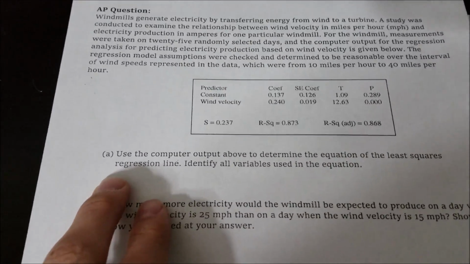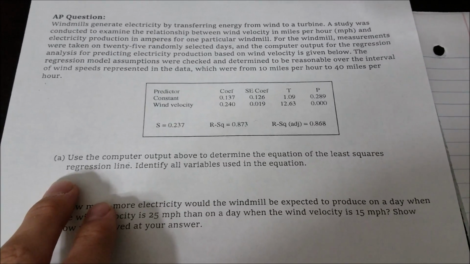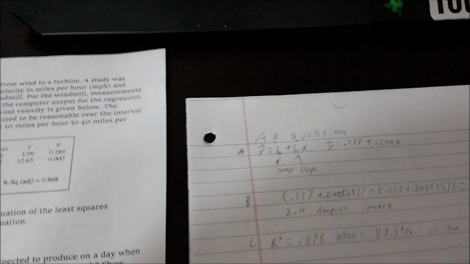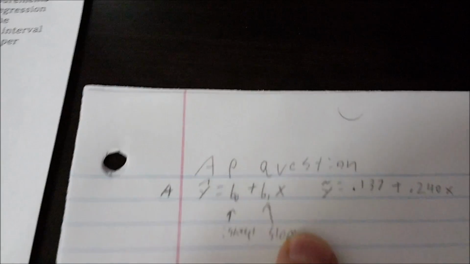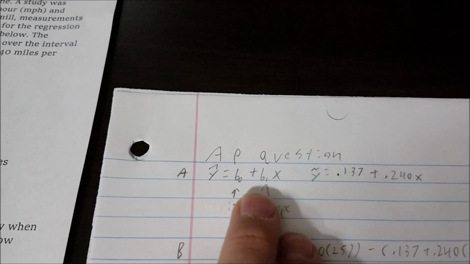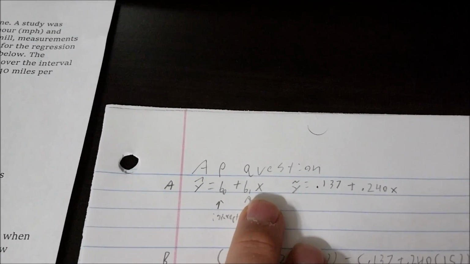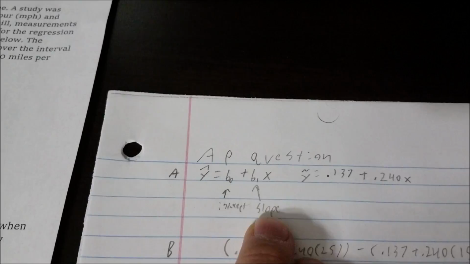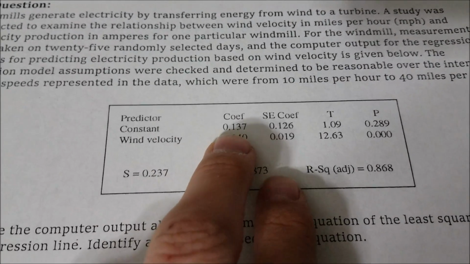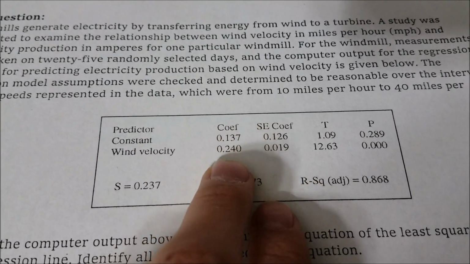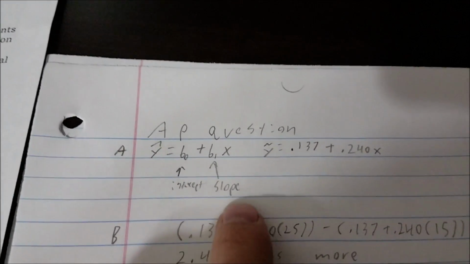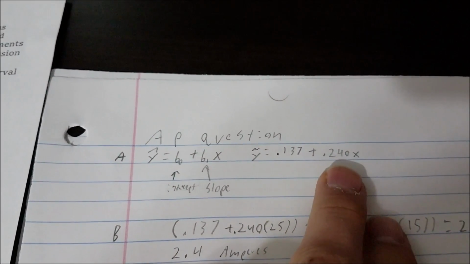Alright, so A. Use the computer output above to determine the equation for the least squares regression line. Identify all variables using the equation. So, we can remember that the least squares regression line is y hat is equal to b0 plus b1 times x, where b0 is the intercept and b1 is the slope. So here we can come back over here and look and see that the intercept is 0.137 and the slope is 0.240. And we can just plug this in and get our equation.